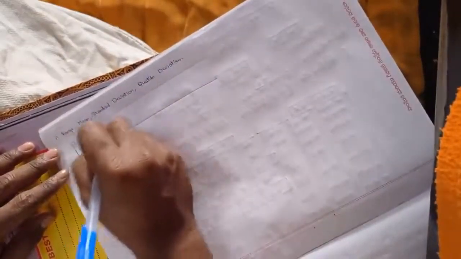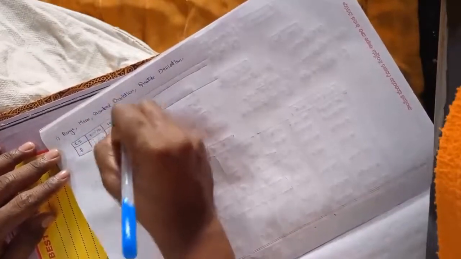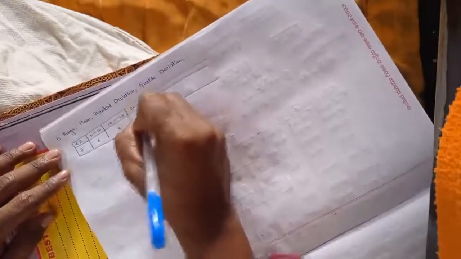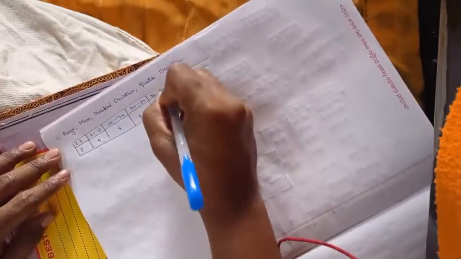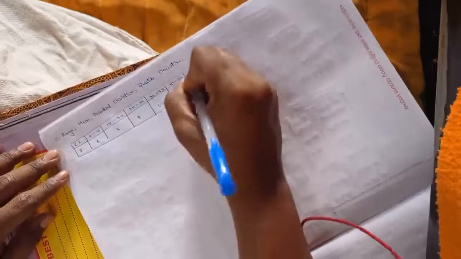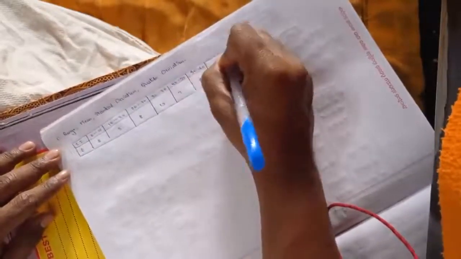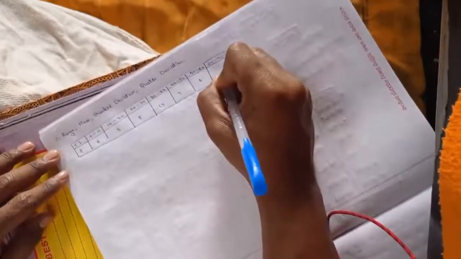So for class interval of 0 to 10, there is a frequency of 6, and the class interval of 10 to 20, it is 5, and 20 to 30, it is 8, 30 to 40, it is 15, 40 to 50, it is 7, 50 to 60, it is 6, 60 to 70, it is 3.